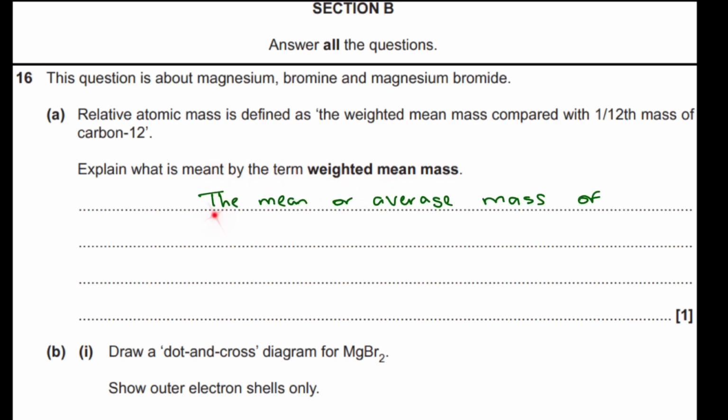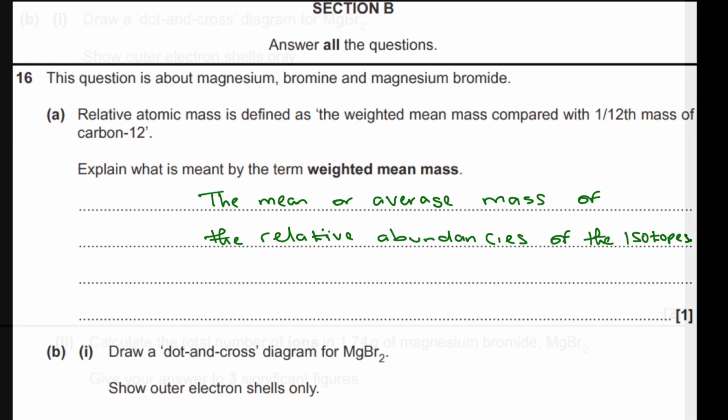Well, so the mean mass is the mean or average mass of the relative abundances of the isotopes. So where we have all the isotopes, we find the mean mass or the average mass of all those isotopes of that particular element.